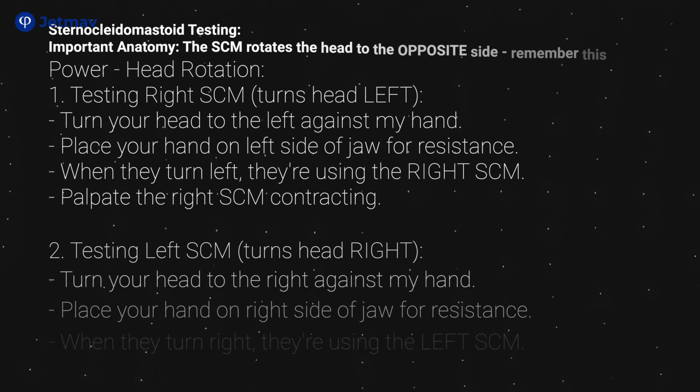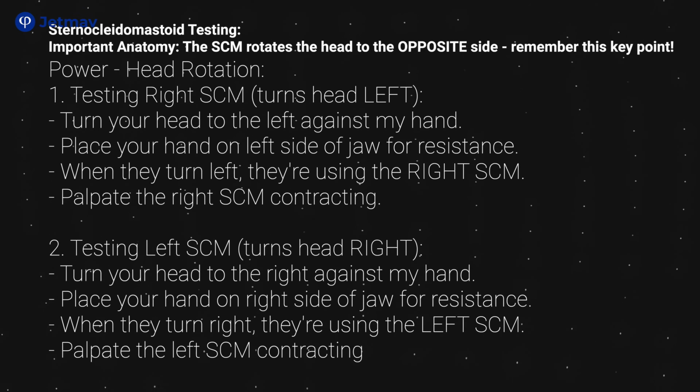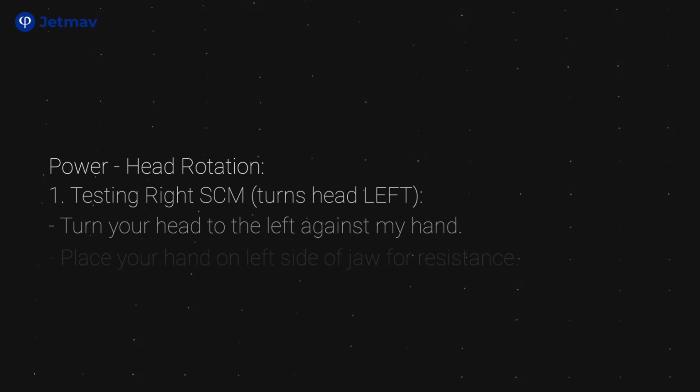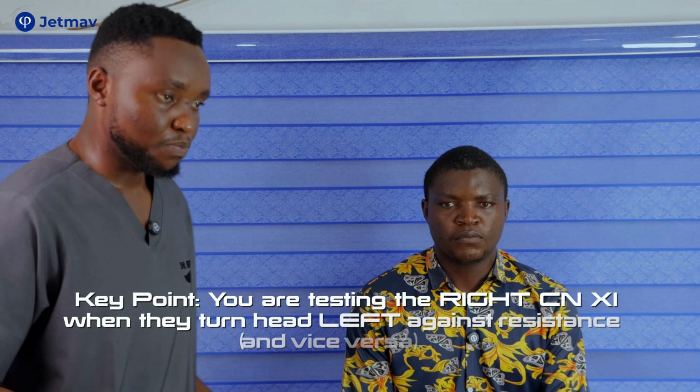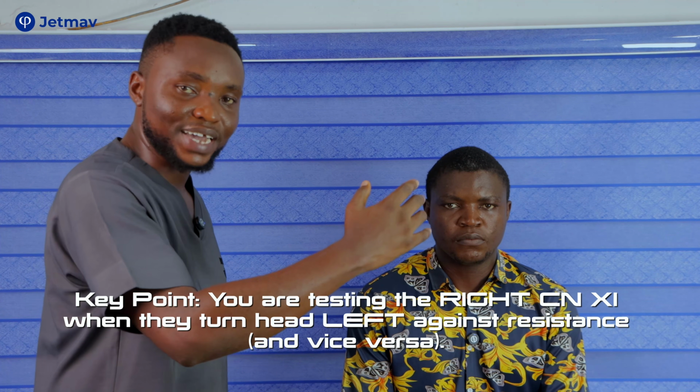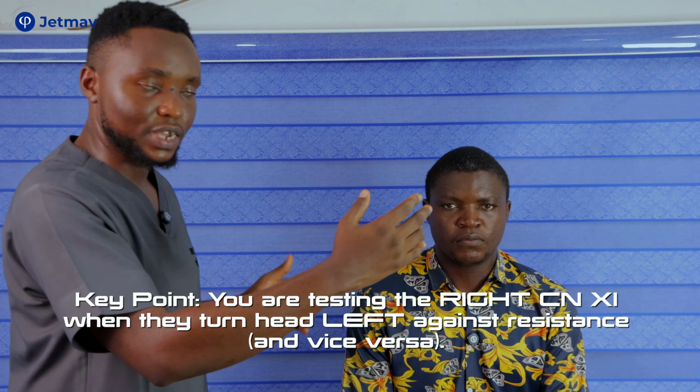After the trapezius, you test the sternocleidomastoid muscle. Here's an important note: the right sternocleidomastoid muscle turns the head to the left, and the left sternocleidomastoid muscle turns the head to the right. So when you want to test the right, tell the patient to turn their head to the left against resistance while you palpate the sternocleidomastoid muscle on the right. So we're going to test the right now, by telling the patient to turn their head to the left against resistance, then we'll palpate with the other hand.